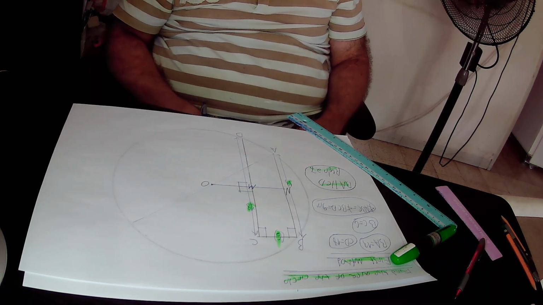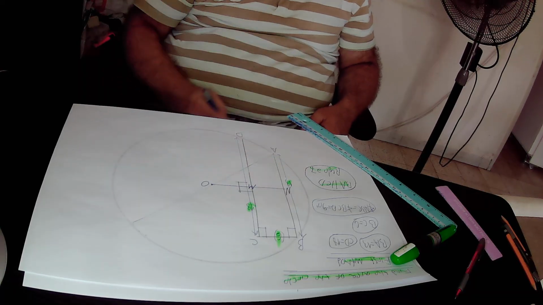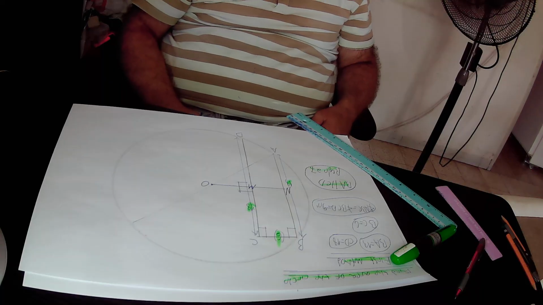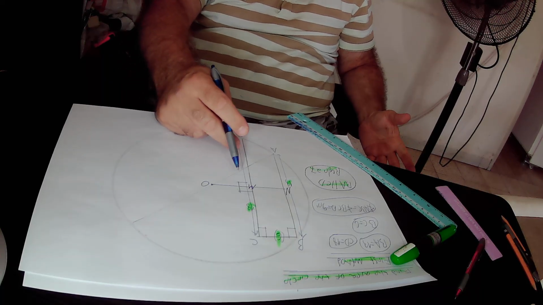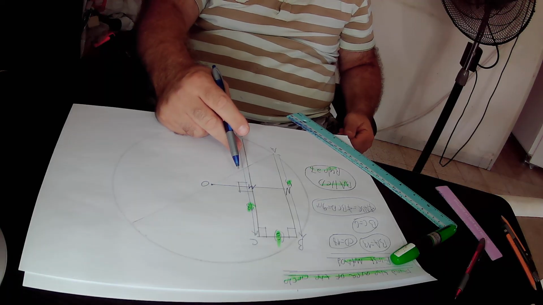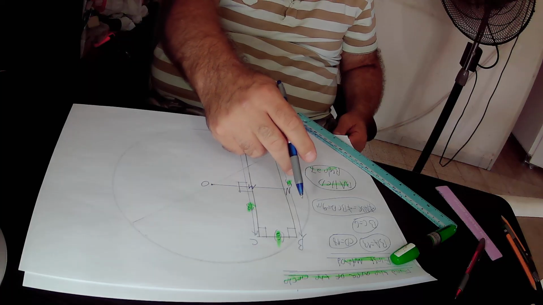So we already found out that CD is parallel to BA, and therefore the extended perpendicular OM must be also perpendicular to chord BA.